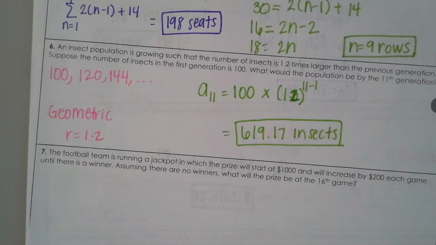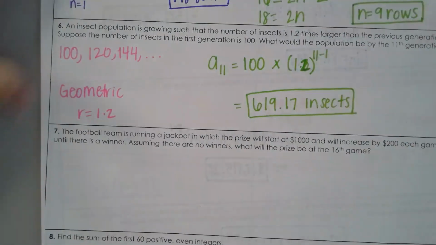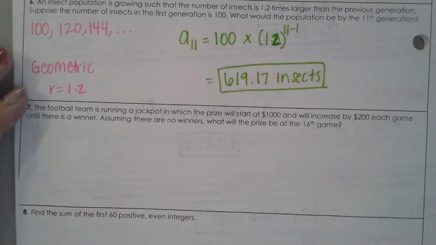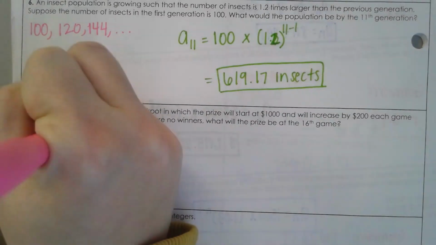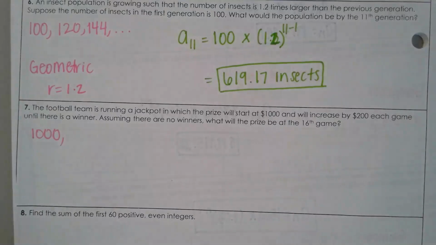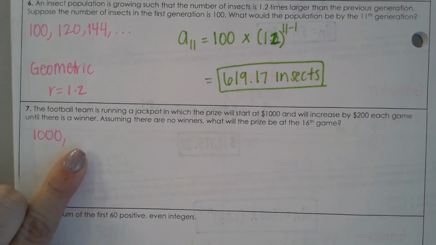The football team is running a jackpot in which the prize will start at $1,000 and will increase by $200 each game until there's a winner. Assuming there are no winners so far, what will the prize be at the 16th game? So the first game, we've got $1,000 in the pot. And then we're going to add 200 to that by the next game. So how much is going to be in the pot?